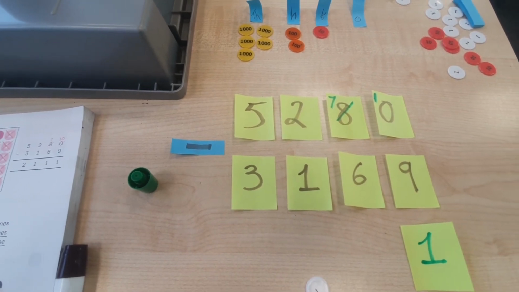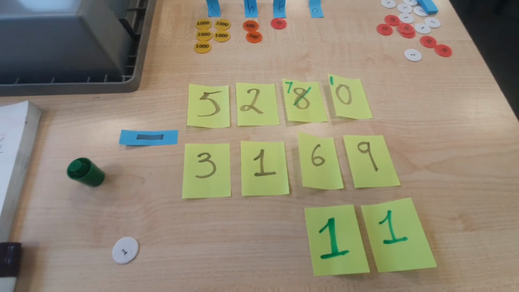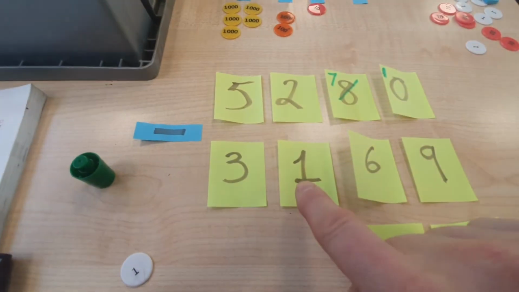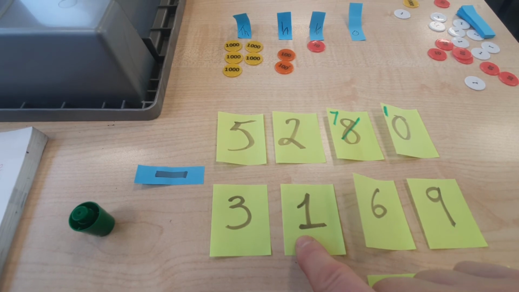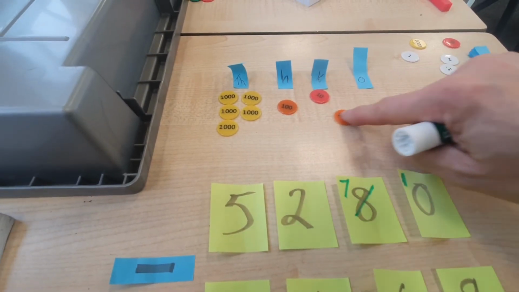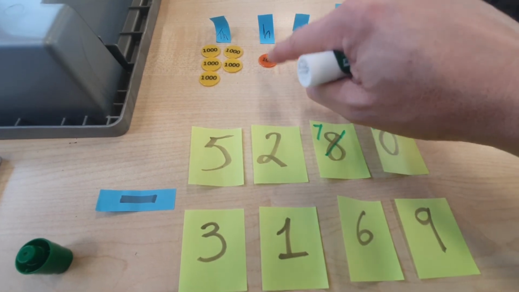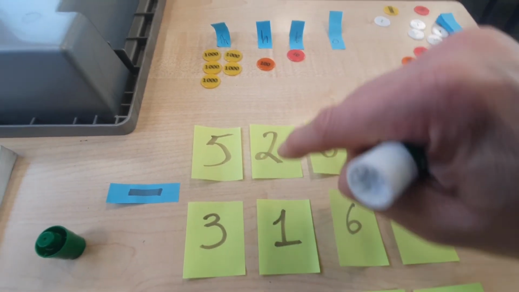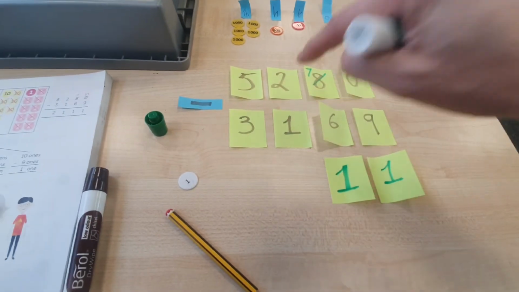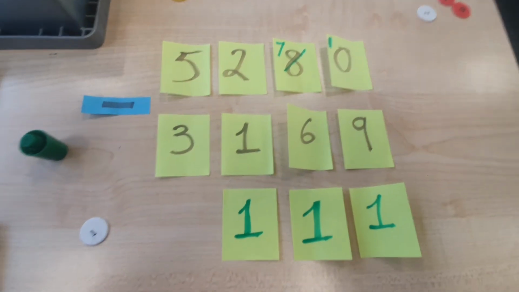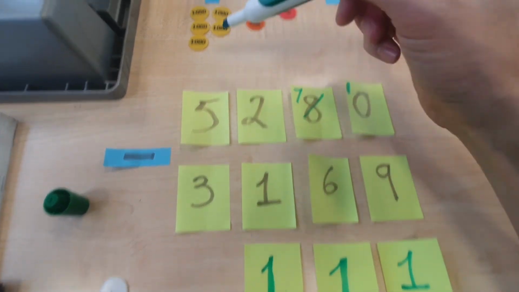So your answer would be 1. Now we've got 200s and we need to take away 100. So here we go, take 100 away, and what we're left with? 1. We're left with 100. So 2 take away 1 equals 1.